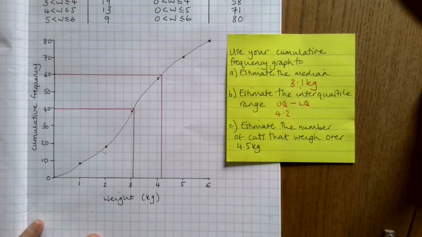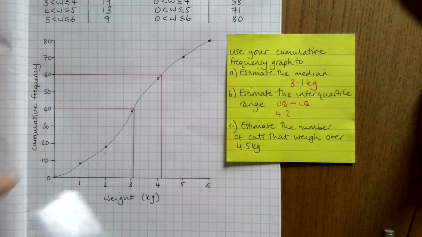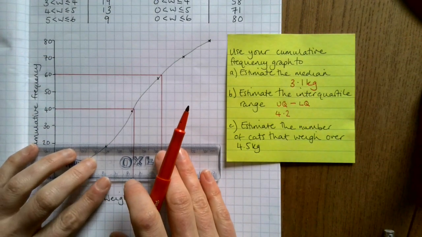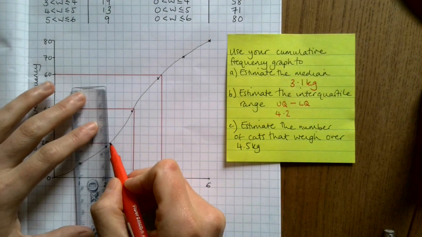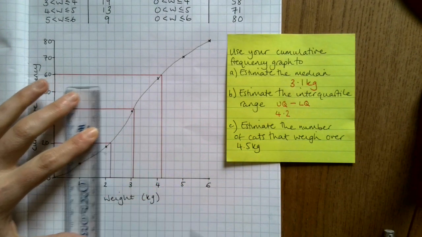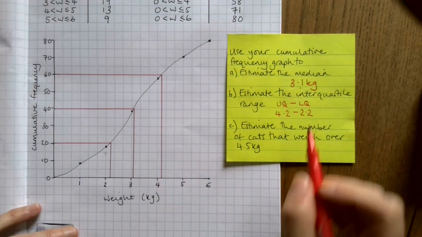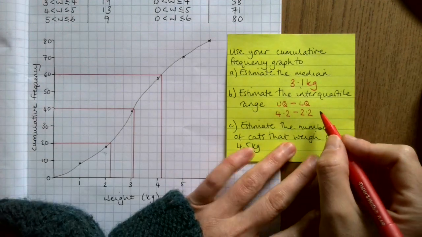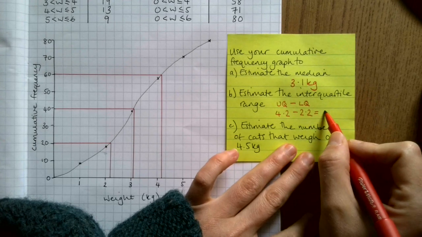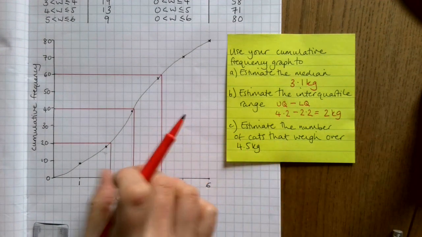And the lower quartile would be 1/4 of the way up through the 80 cats, so the 20th cat. So I'm going to draw a line across at 20. And when I hit the curve, go down. So I'd say that's about 2.2 kilograms. And then the interquartile range is the upper quartile take away the lower quartile. So 4.2 take away 2.2 is 2 kilograms. Okay. And next lesson, we're going to talk about what that means about the spread of our data.